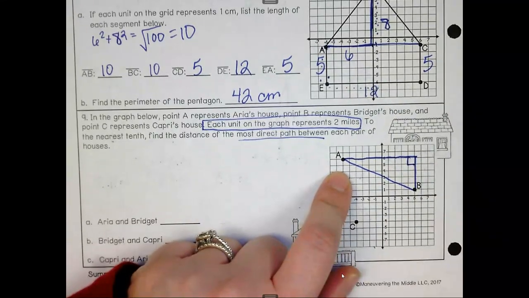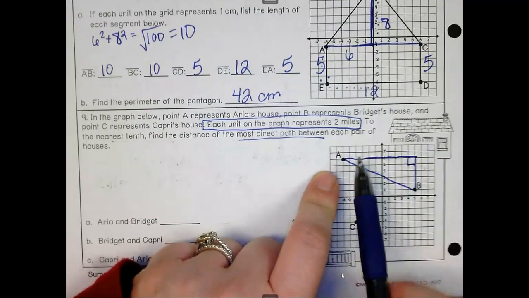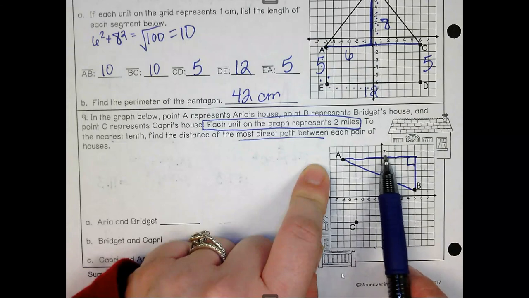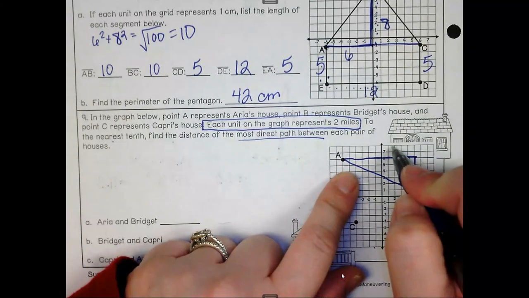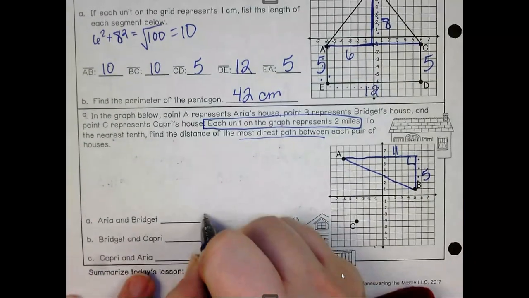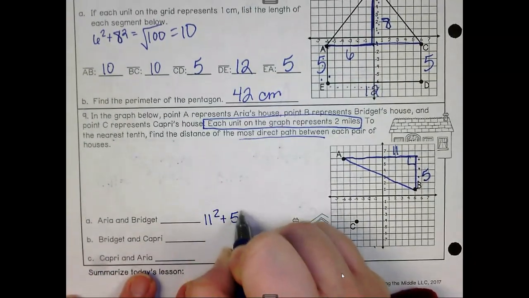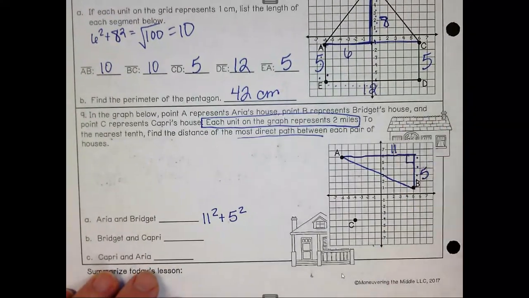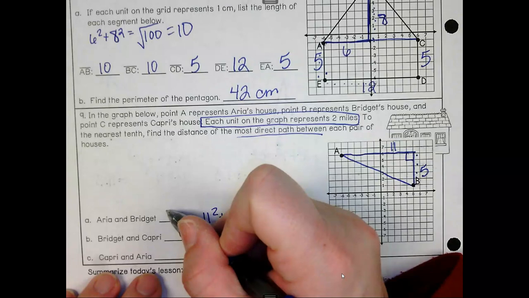I connected C. So I have how much from here to here? 11 and 5. So I have 11 squared plus 5 squared. Which gives me what? Okay, so when I square root that, I get what? 12.08. So it'd just be 12.1.